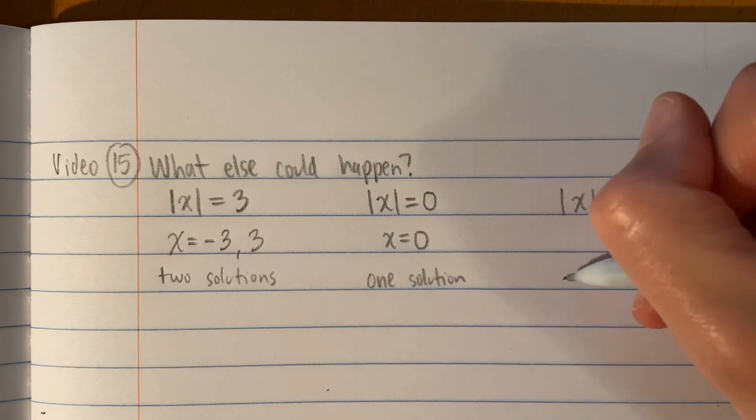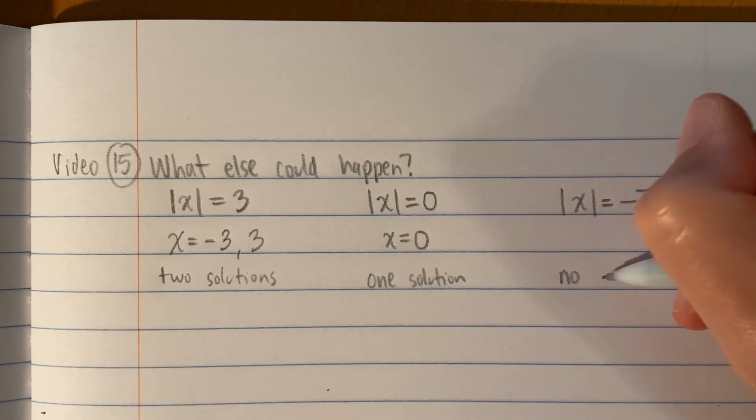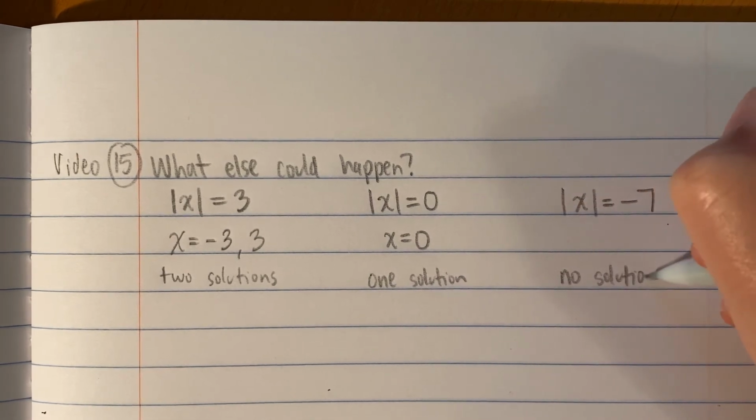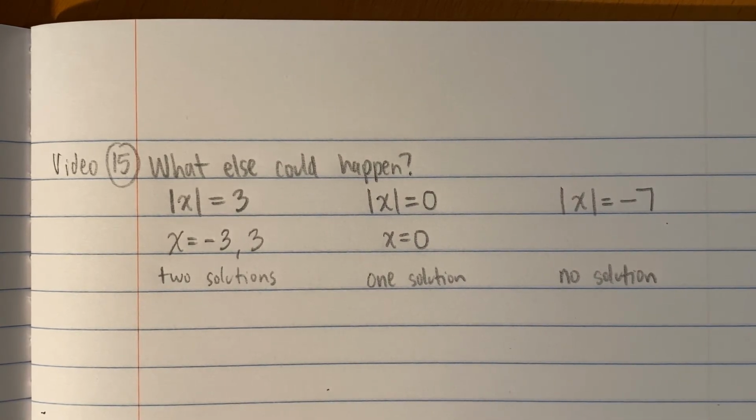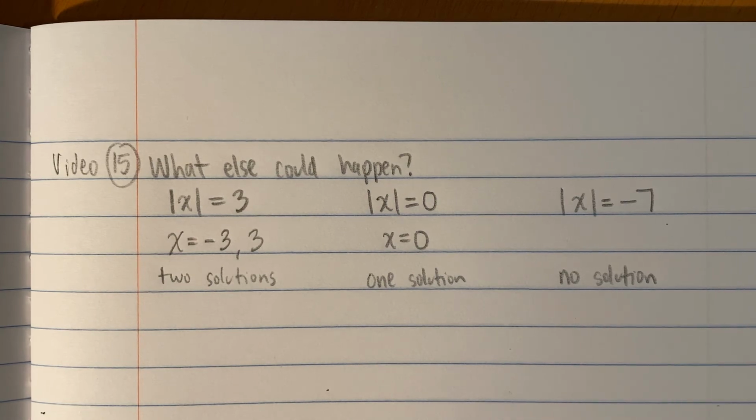So here, we just say, oh, you know what? There's actually no solution to this. That means there's no value of x I could put in this equation that would make it equal to -7. So I say there's no solution.